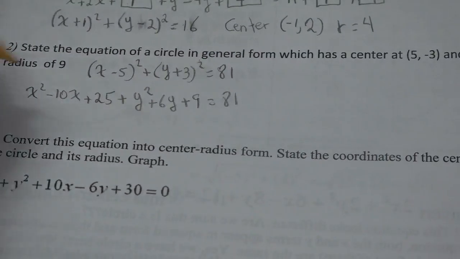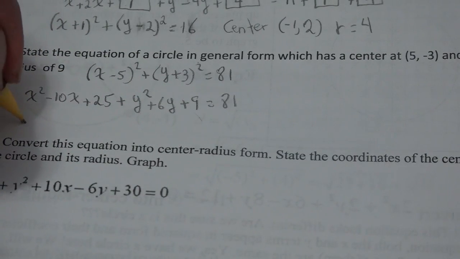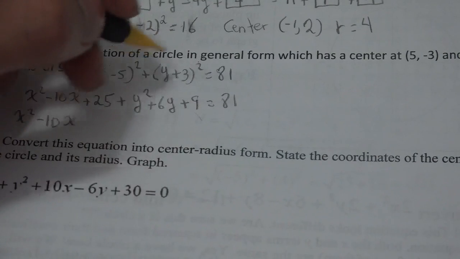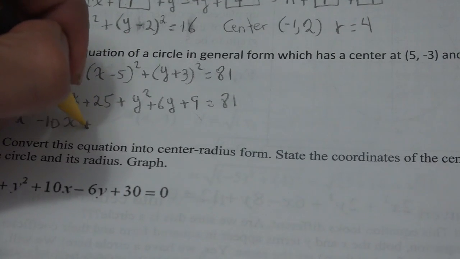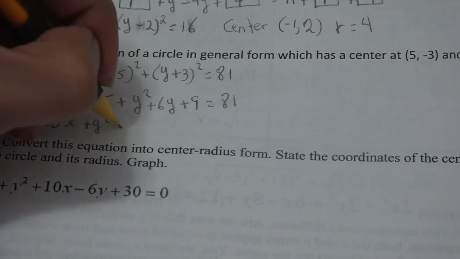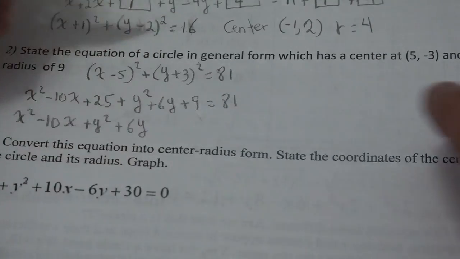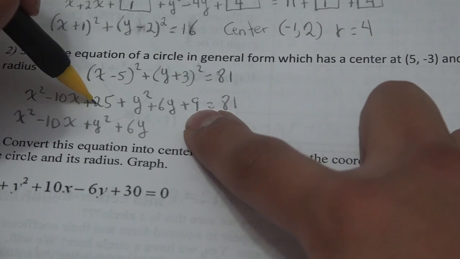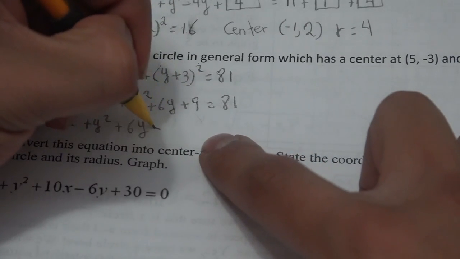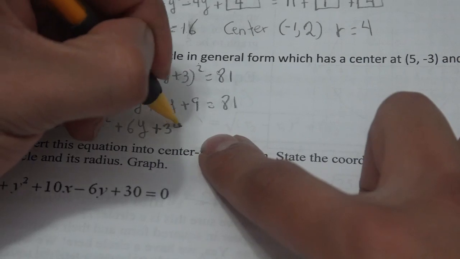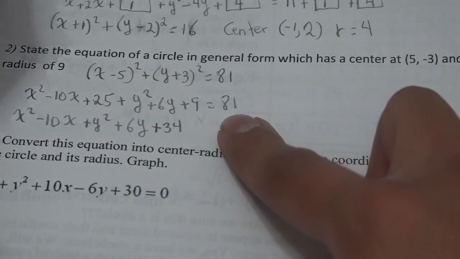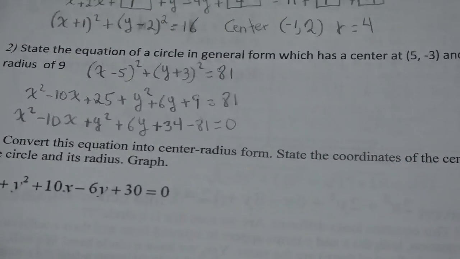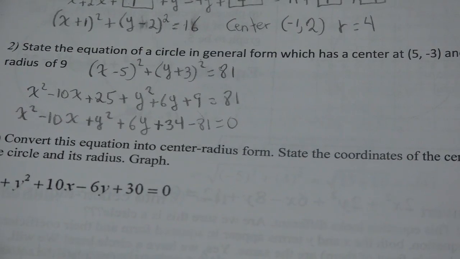And now I make this equal to 0. So I'm going to get x squared minus 10x plus y squared plus 6y. And now let's see, 25 plus 9 is 34. So plus 34. And remember that this has to be equal to 0. So minus 81 equals 0. Now what is 34 minus 81?